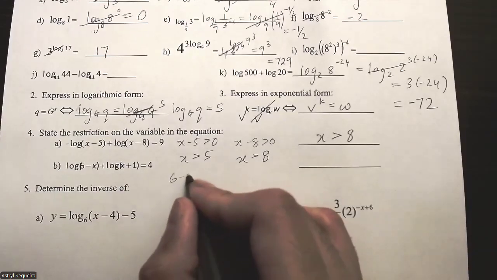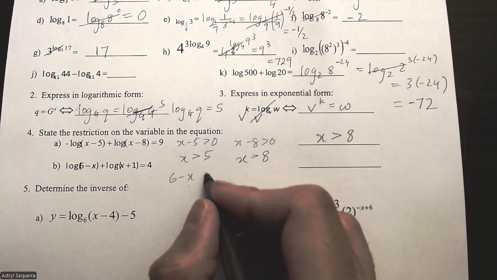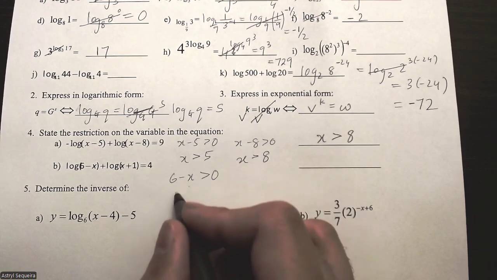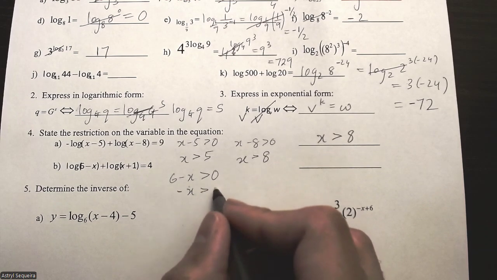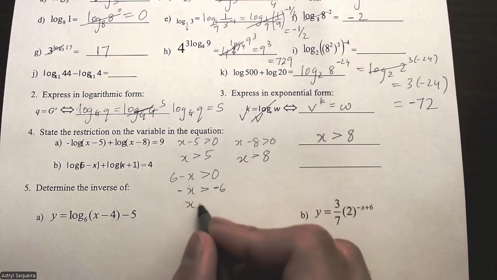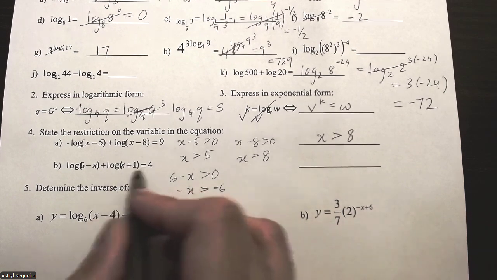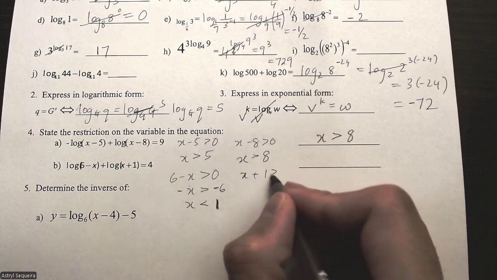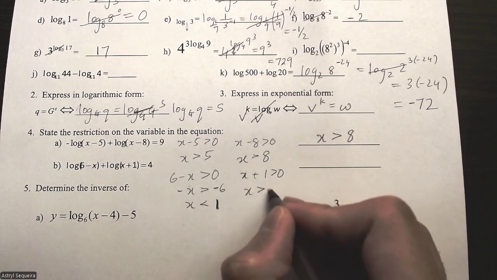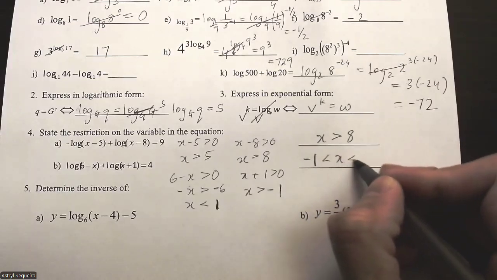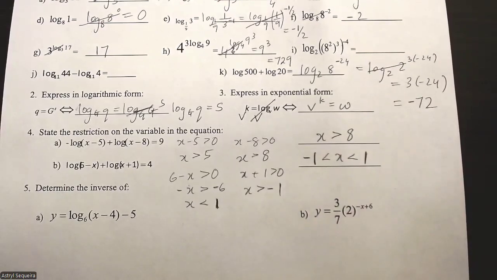Part B, I have 6 minus x is greater than 0. Negative x greater than negative 6. Divide by negative 1 and flip the sign when you do that. So x has to be less than positive 6. And over here, x plus 1 has to be greater than 0. x has to be greater than negative 1. So basically, x has to be between negative 1 and positive 6 for the second one.